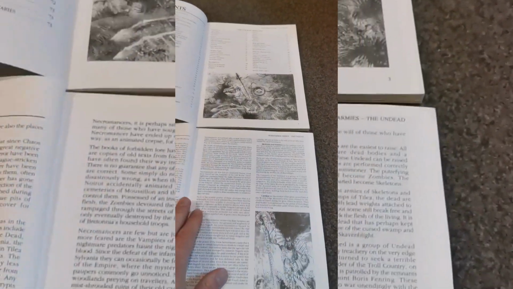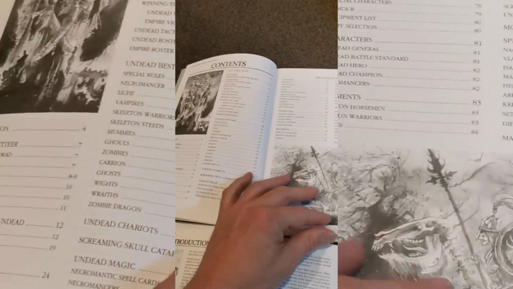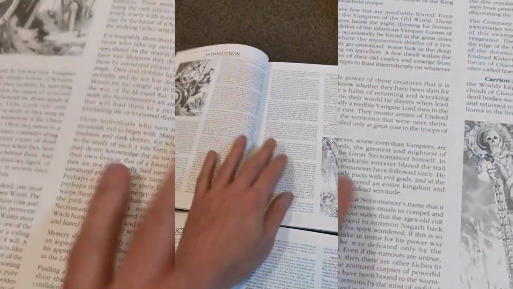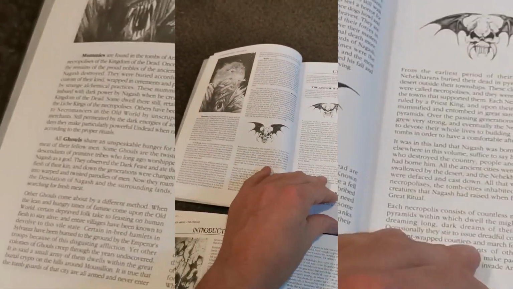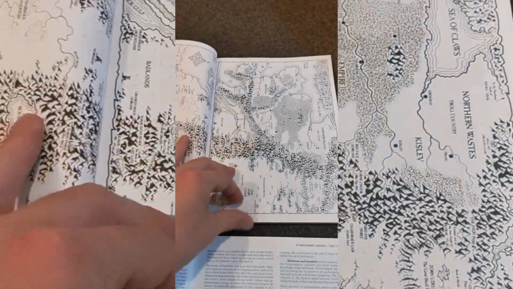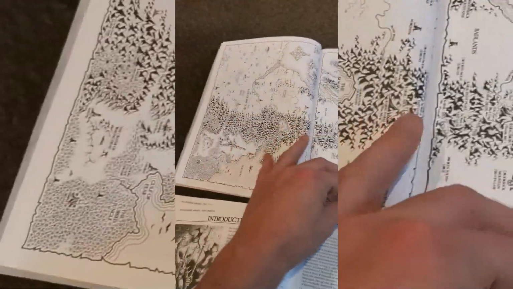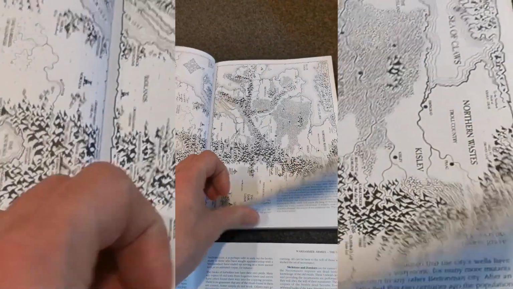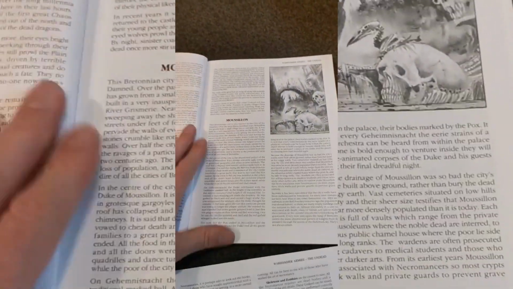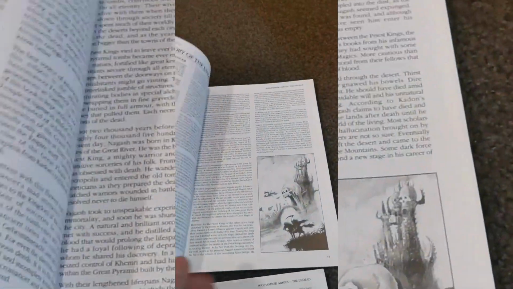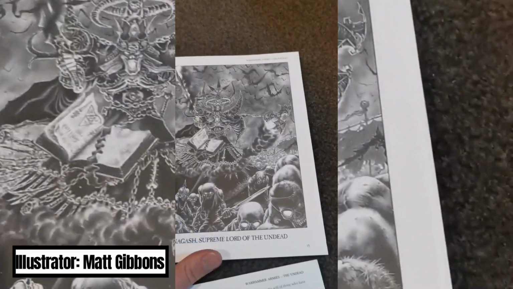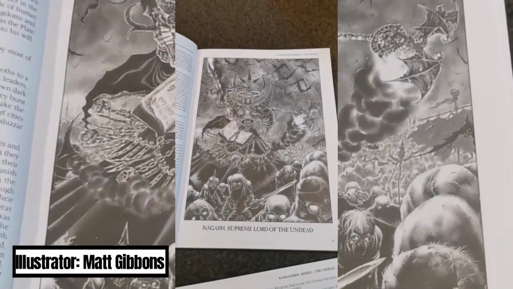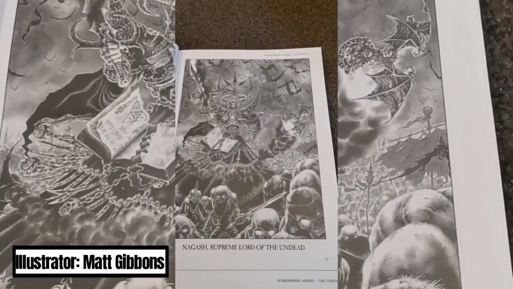So interesting stuff. Hopefully some of you wouldn't have known about the existence of this book, because I sure didn't. So all of these pages are the same in both. The lovely black and white maps of the Old World, or the undead history, and this great picture of Nagash, Lord of the Undead.